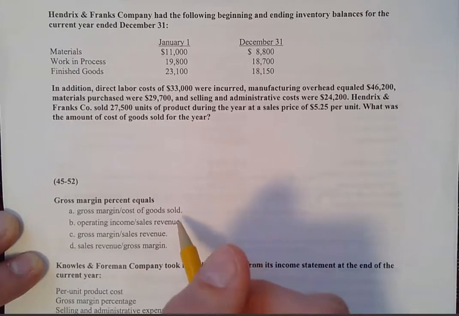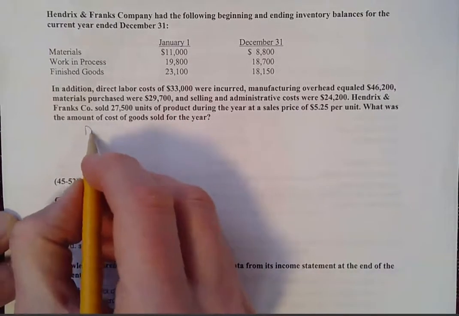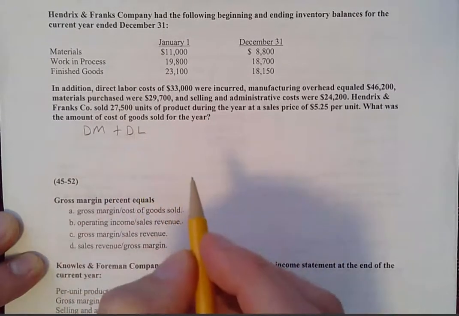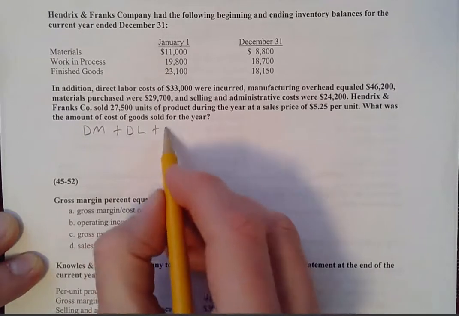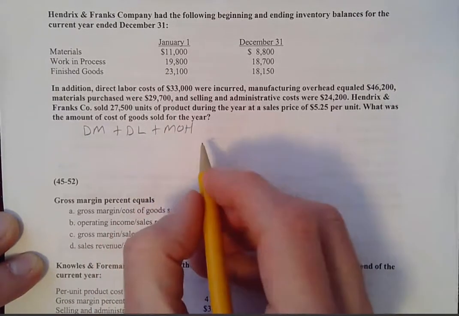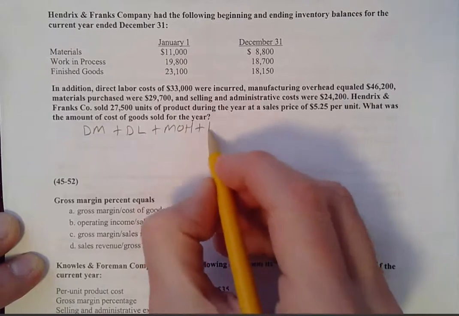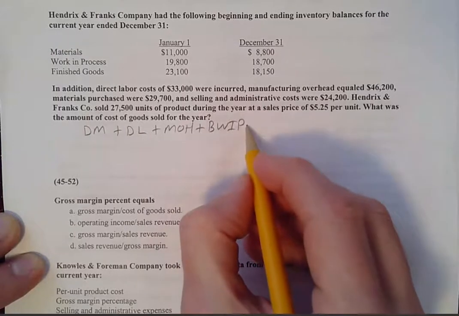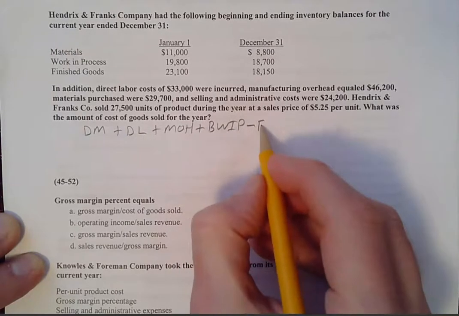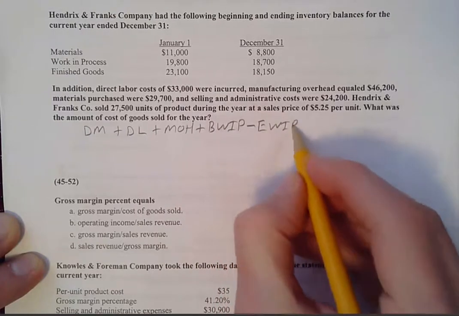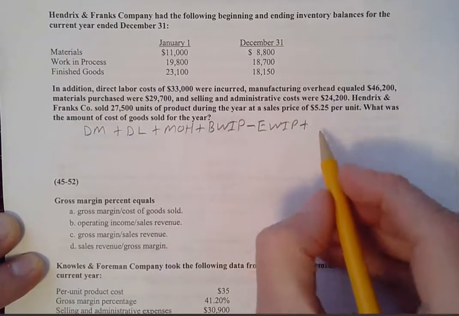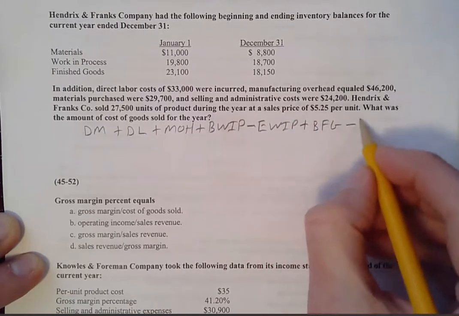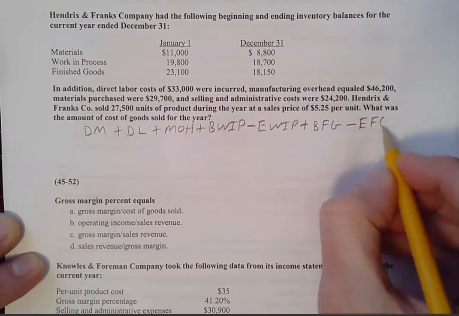So what I would do is lay the formula out: direct materials plus direct labor plus manufacturing overhead plus beginning work in process minus ending work in process plus beginning finished goods minus ending finished goods.